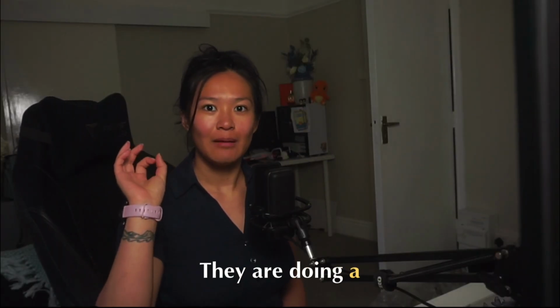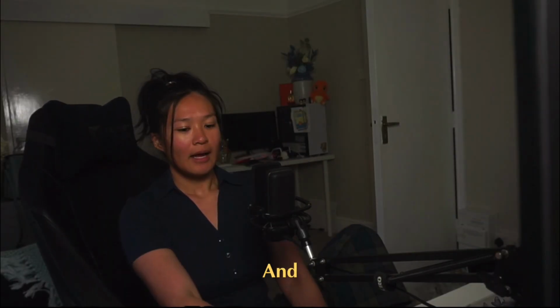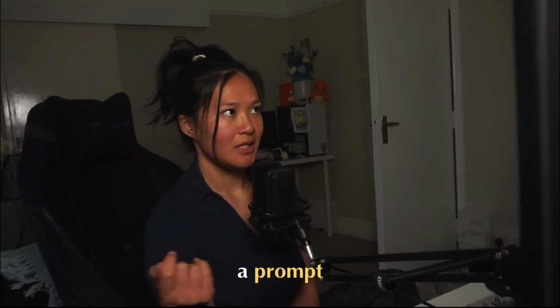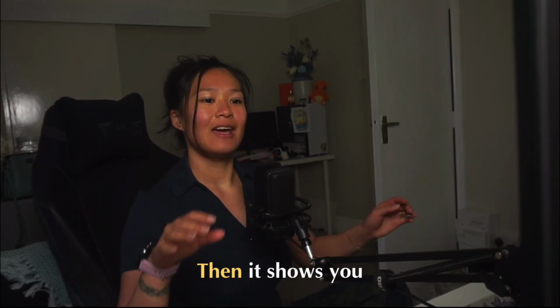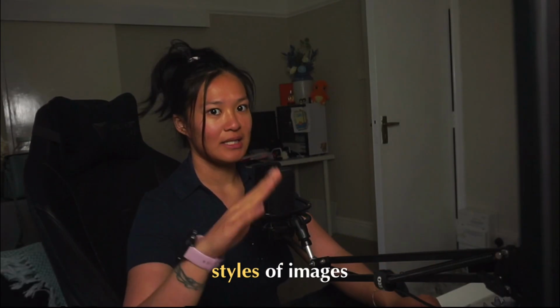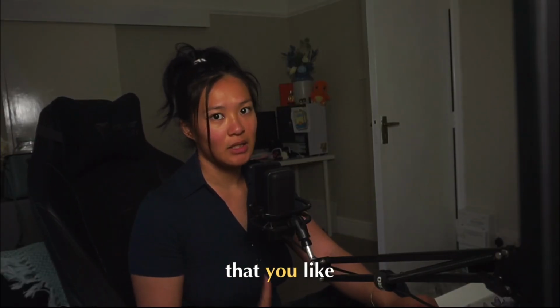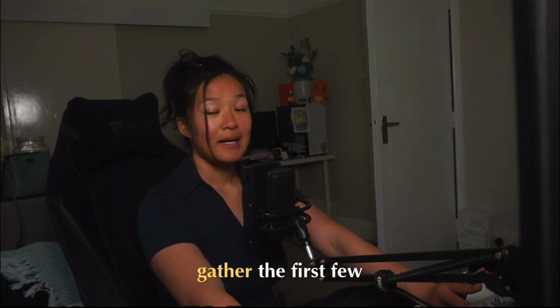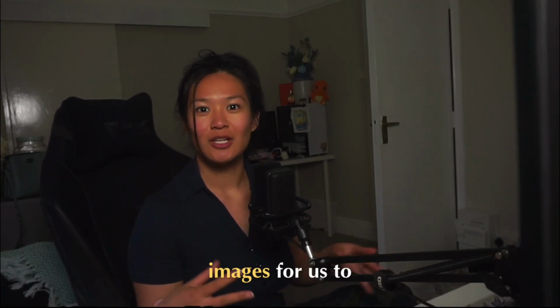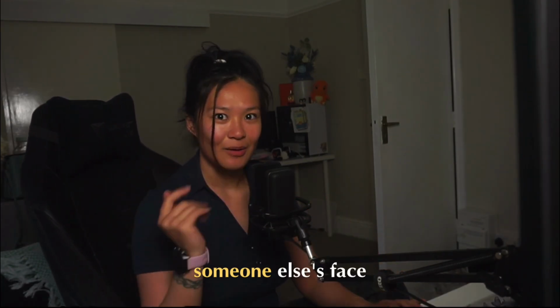They are doing a beta testing version. And first, you start off with a prompt. It comes out with a very generic AI image. Then it shows you a bunch of different styles of images. You click the ones that you like. It's honestly insane. So that's where we gather the first few images for us to reference someone else's face.